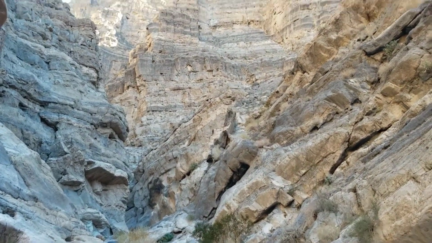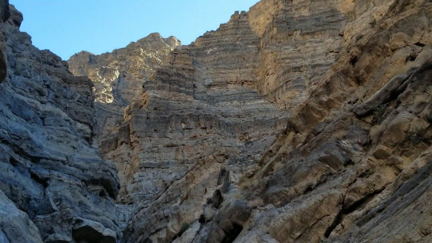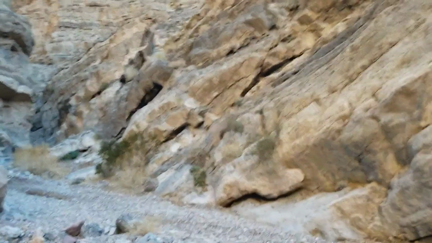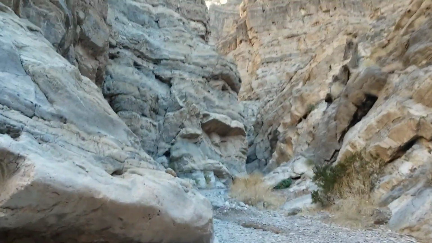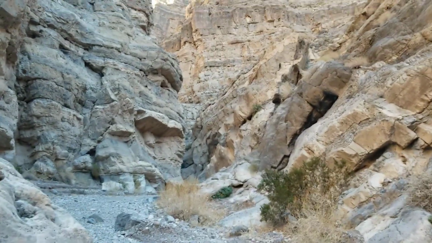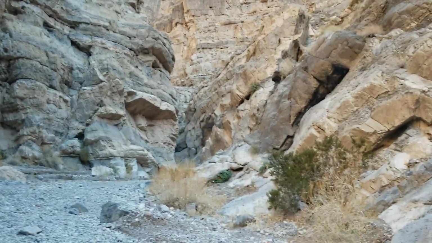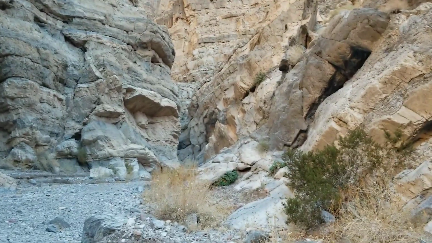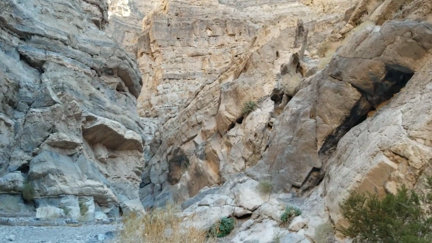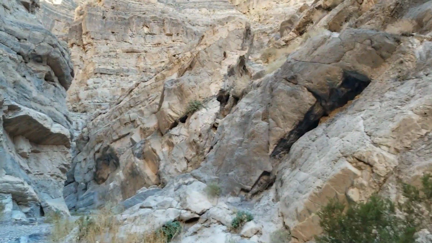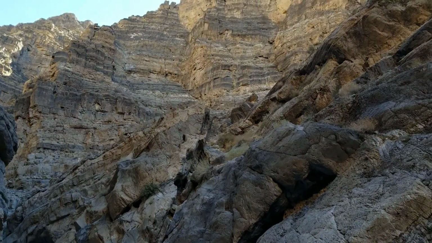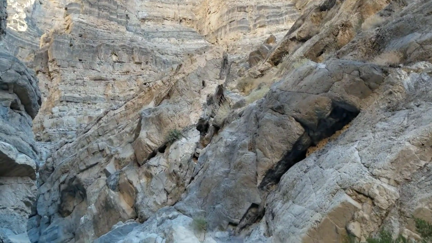Yeah, maybe up this route here. But yes, I know there is a route, but yeah, maybe right up that crack.